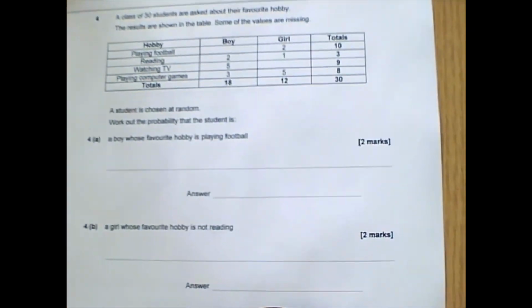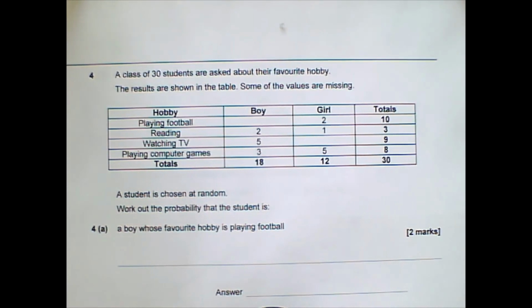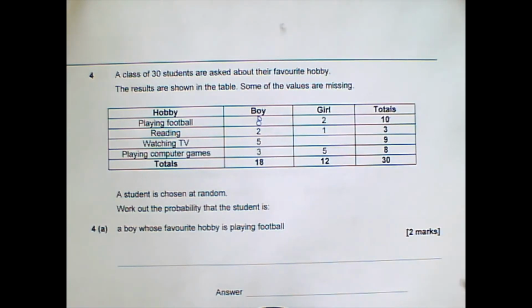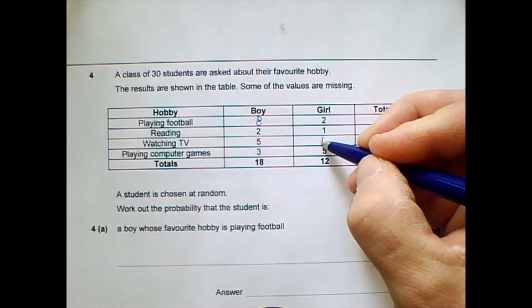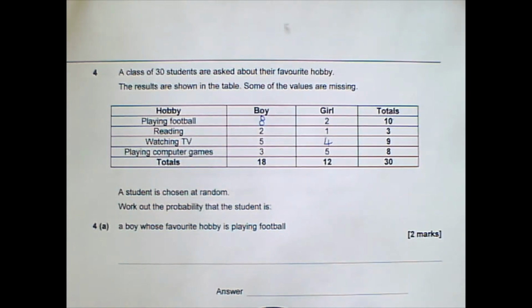Question number 4. It's a bit of a two-way table. A class of 30 students have asked about their favourite hobby. Some of the results in the table, some are missing. So the first thing we're going to need to do is we're going to need to fill the table in. So 10 people in total, which means that's 8 boys. Watching TV is 9 in total, which means that's 4 girls. Now we can add these up to make sure everything works.